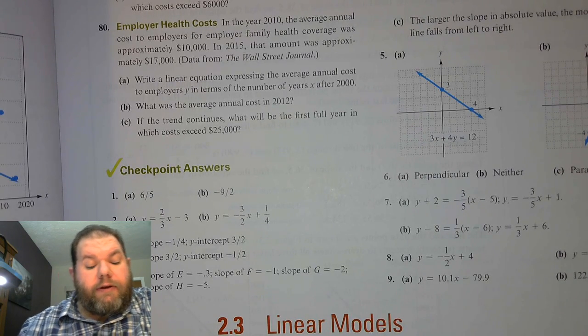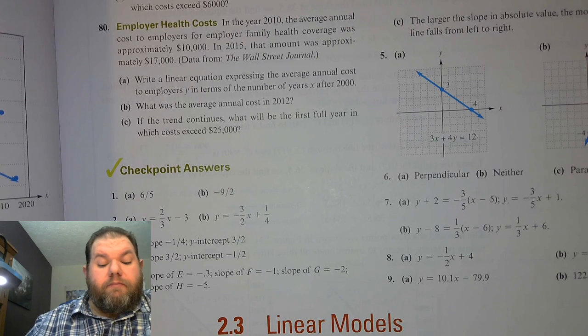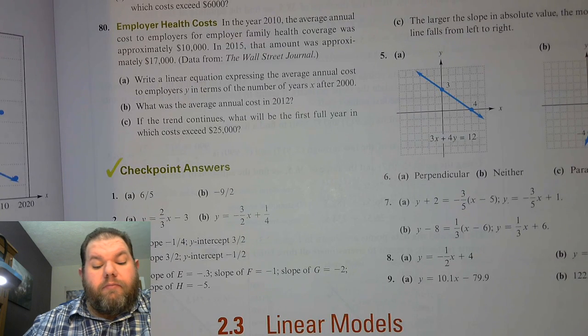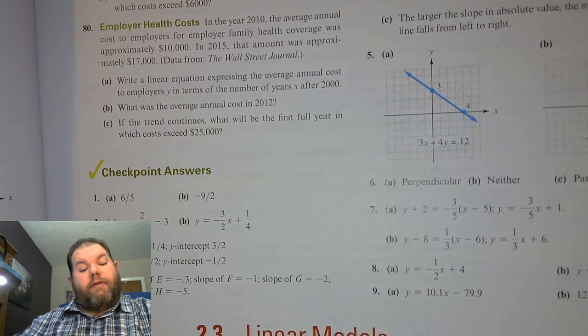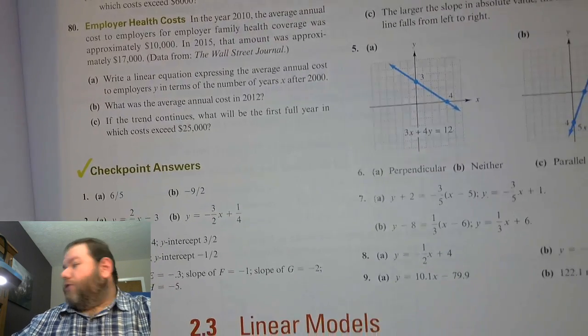Well, let's look at this 68 and 70 on page 86.